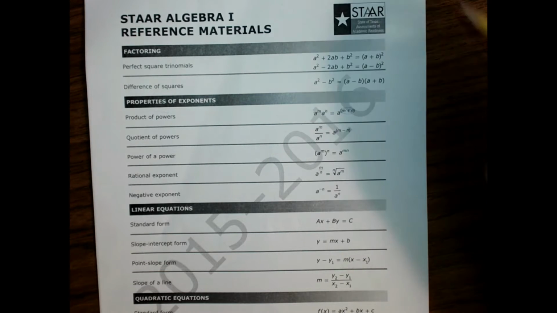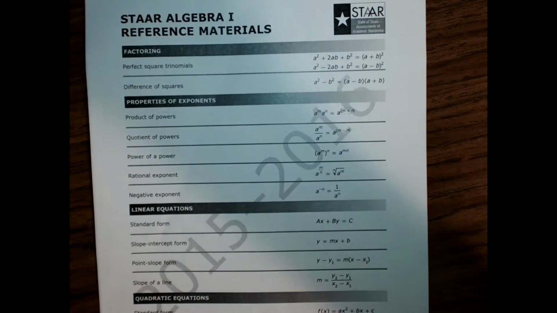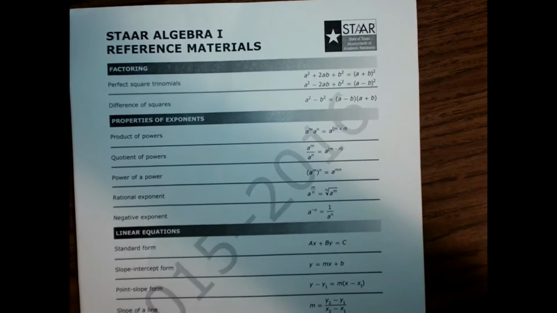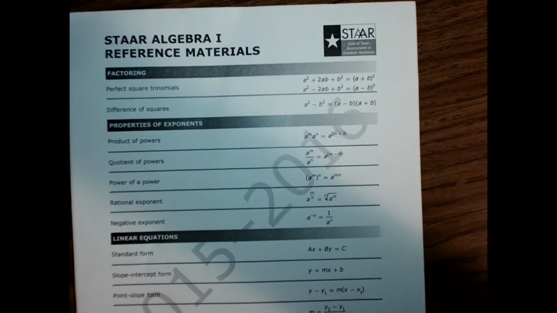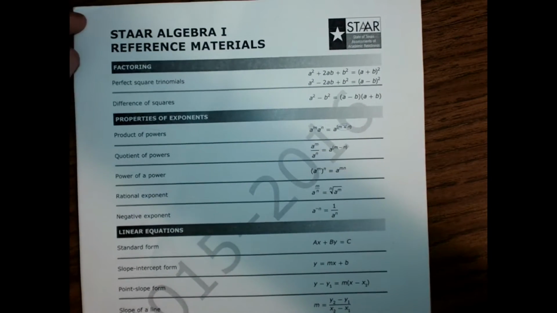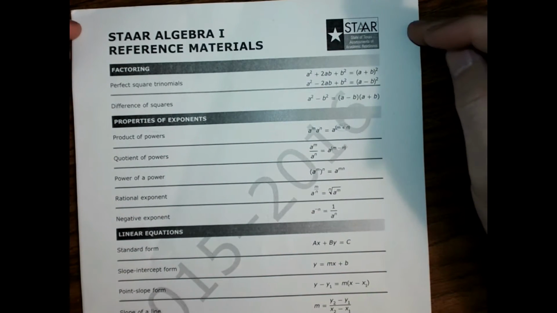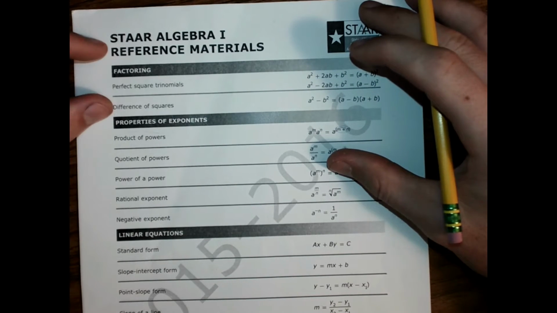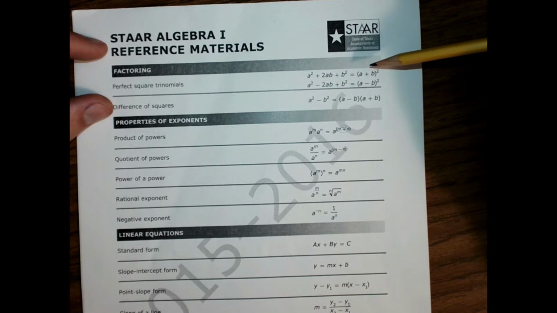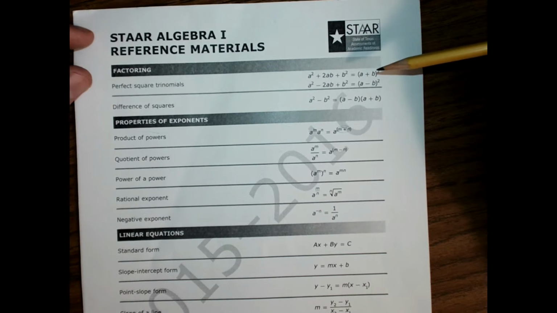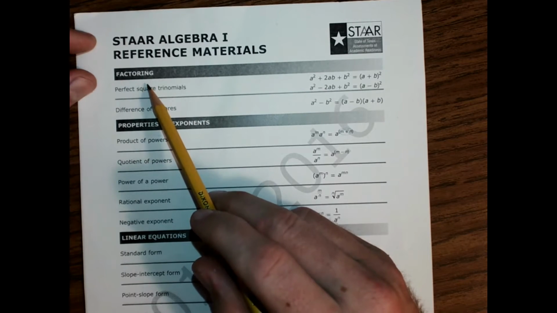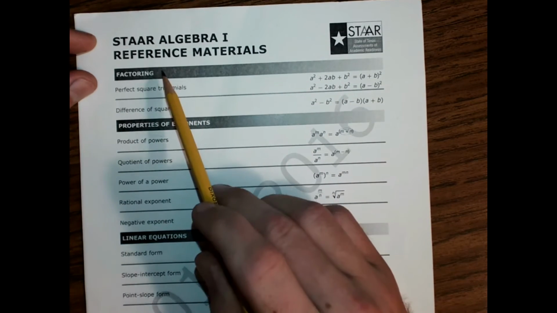Okay, I am going to make for you guys a rather lengthy and multi-part video going through the 2015 released STAR test that I've been having you work on in class. This is a copy of the formula chart that you're going to get on the STAR test or the end of course exam. You can see there are 3 sections, factoring.